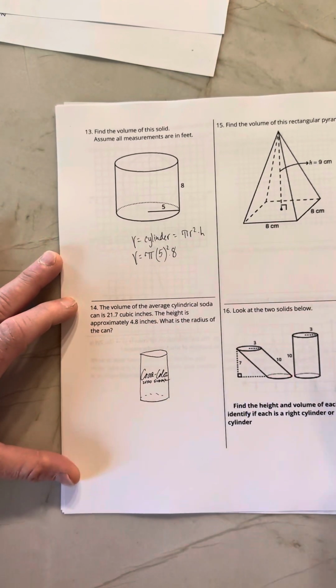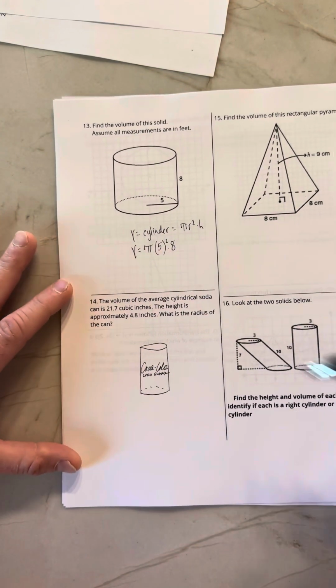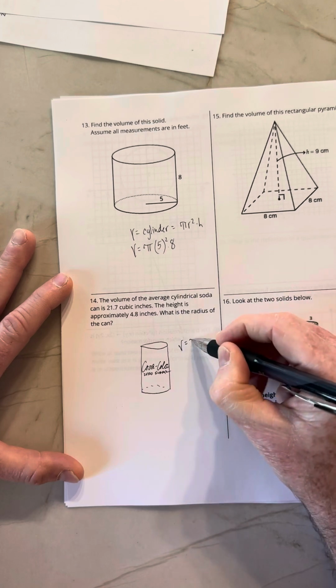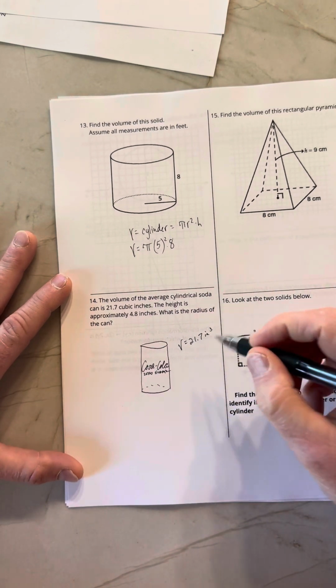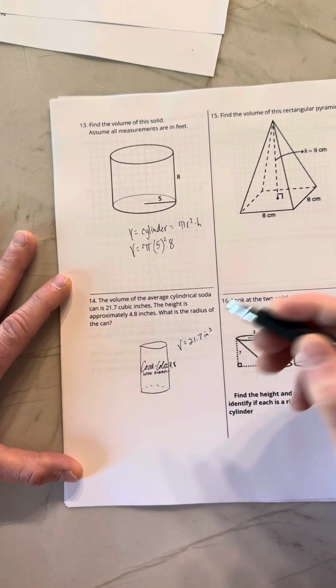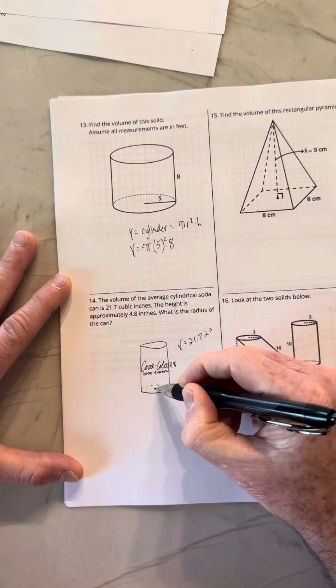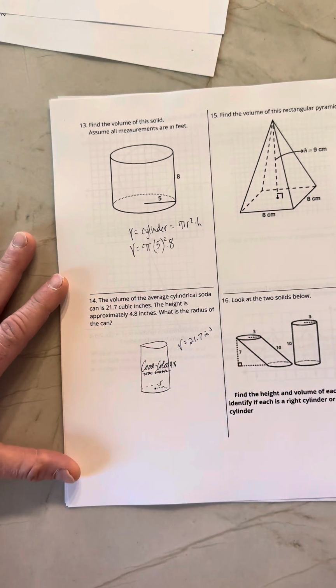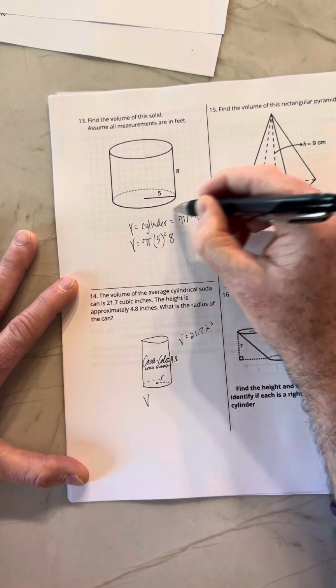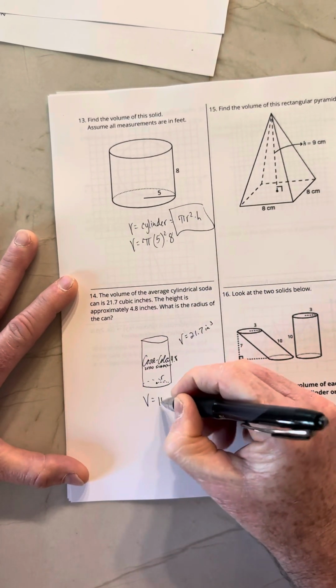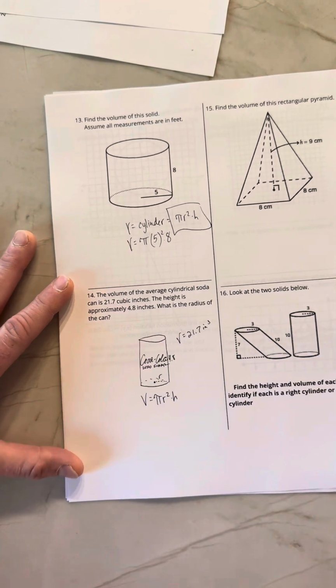Okay, so the volume of the average cylindrical soda can is 21.7 cubic inches. The height is approximately 4.8. What is the radius of the can? So we have to figure this out. Now, volume of a cylinder, just like before, is pi r squared times height, right?